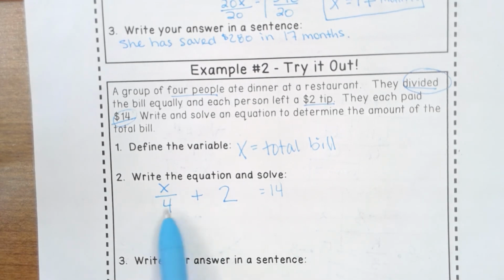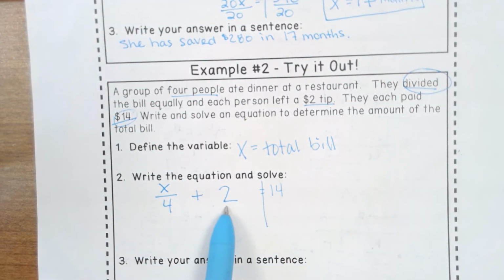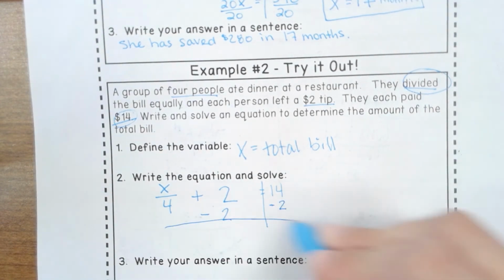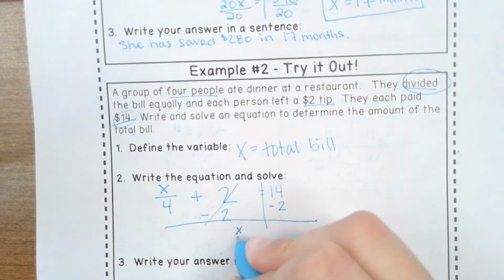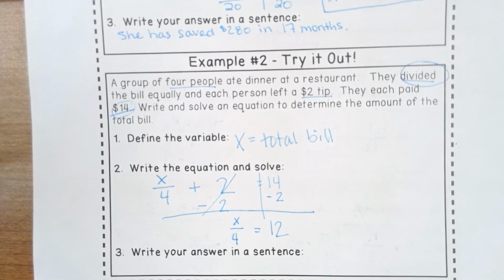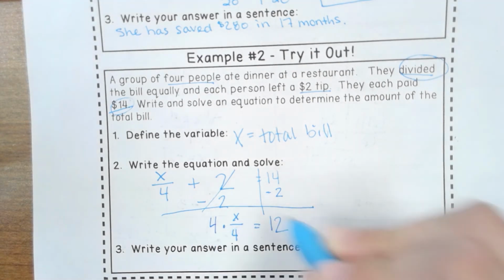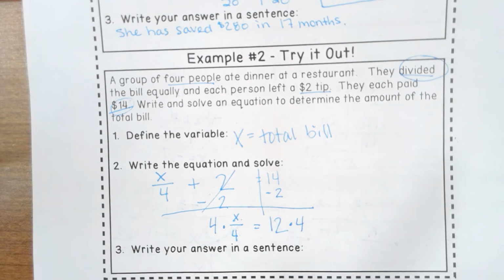And again, just walking it through just to make sure that it makes sense can help you guys out as well. Okay, so first thing that we need to do is move the number that's adding or subtracting. So right now, since this is adding 2, the opposite of adding 2 is subtracting 2. Your plus 2 minus 2 will cancel because that equals 0. We're left with x over 4 equals 12. And then our last step to get x by itself is to multiply by that 4 on both sides, since the x and the 4 are dividing, and the opposite of dividing is to multiply.